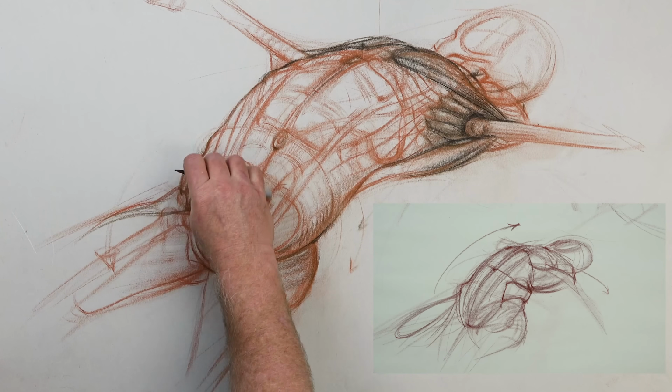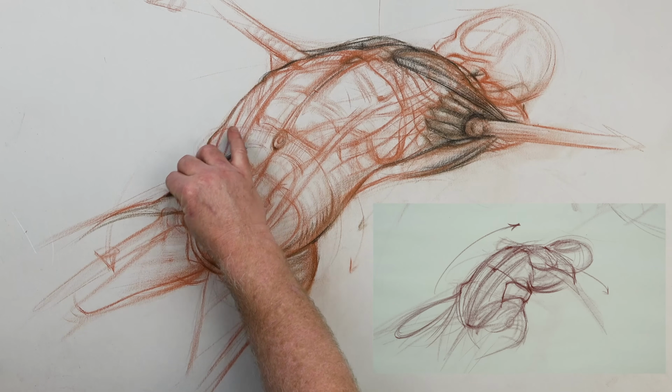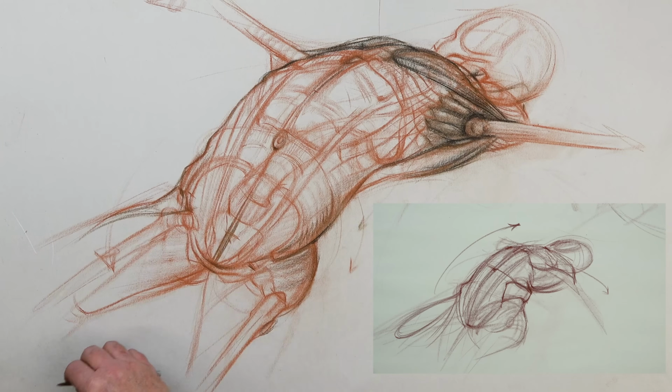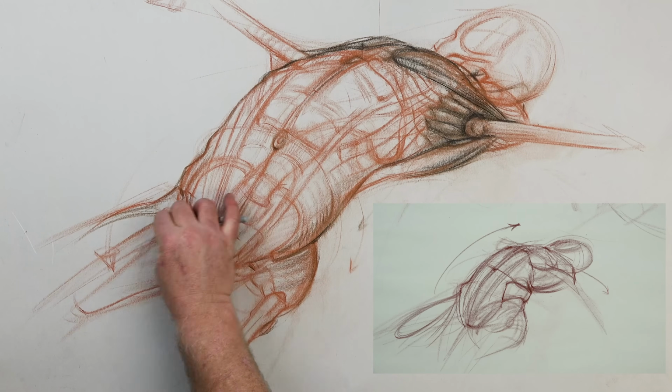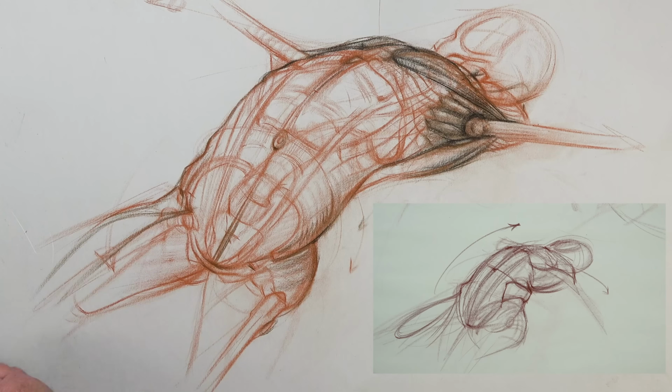Here would be the tensor fasciae lata, our Starbucks muscle, right in through this area, and of course our sartorius is going to come over here in a moment. But we would get this kind of look. So from the rectus femoris, we'd start to see this coming on down and over, wouldn't we?